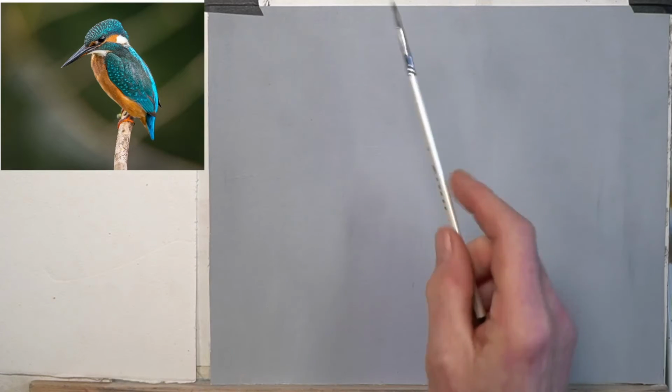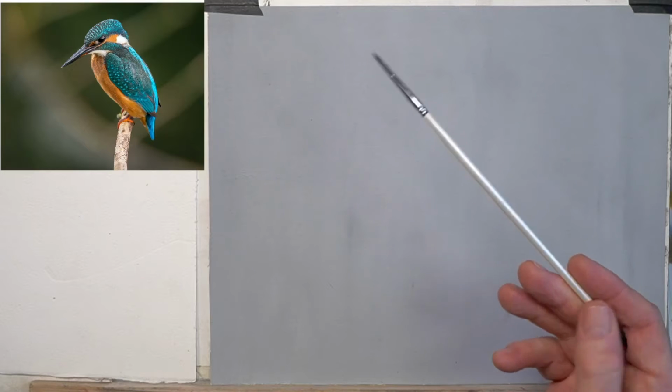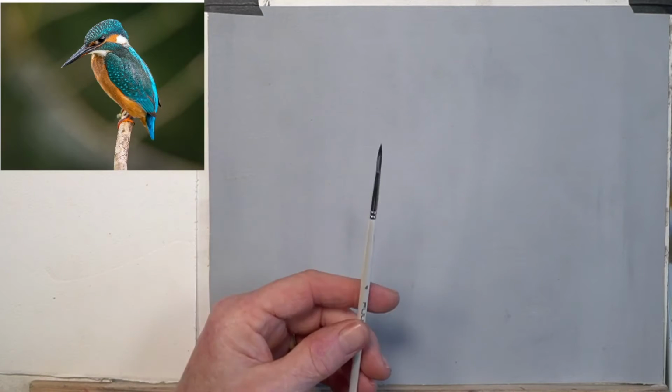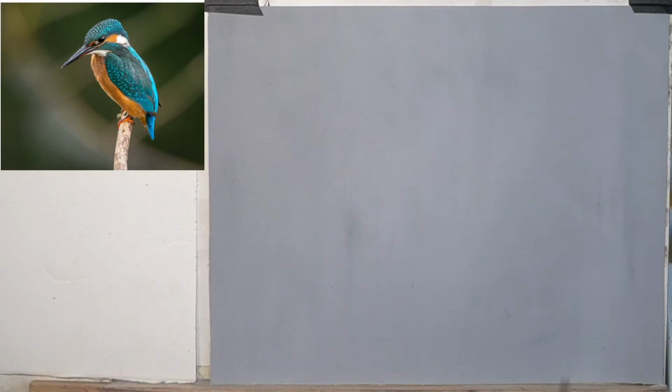If I was working at an easel, I would need a longer handle brush for doing that. So if you are buying these, see if you can buy maybe a long handled version. I have no idea if that's what they do. But without further ado then, let's get on and let's start planning and plotting our little Kingfisher.